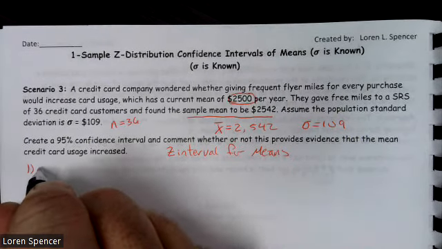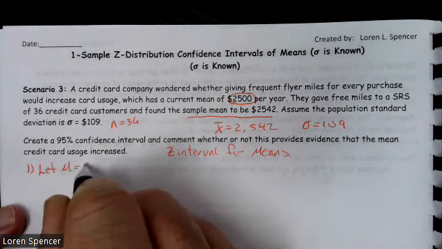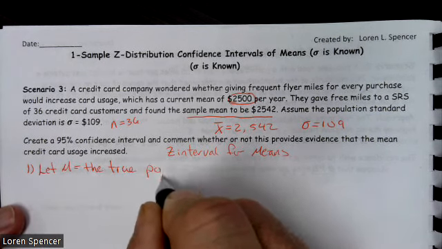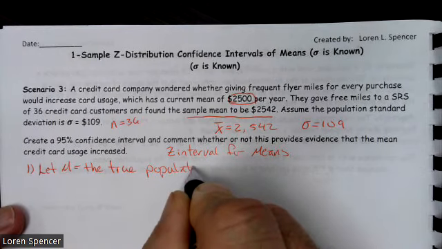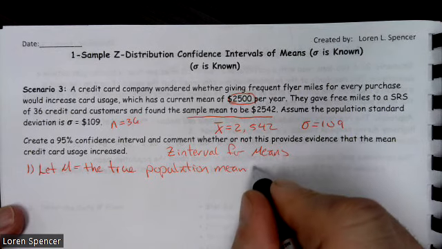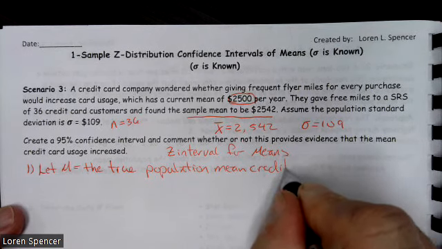which is let mu equal the true population mean credit card usage.